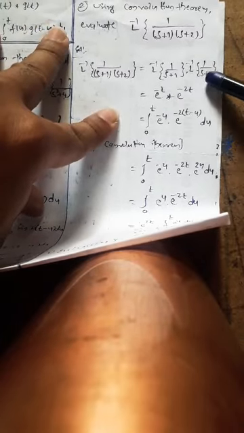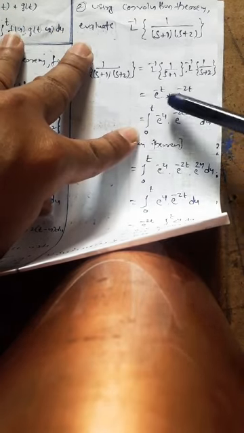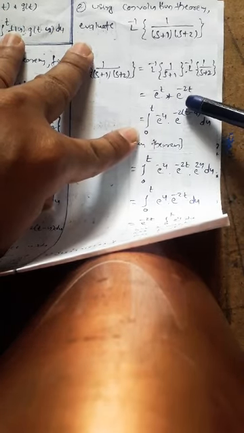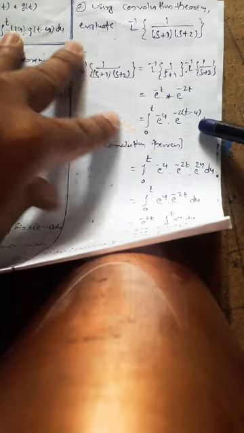Okay, now let me see another problem using the convolution theorem. Evaluate L inverse of 1 by (s plus 1)(s plus 2). L inverse of 1 by s plus 1 is e power minus t, and L inverse of 1 by s plus 2 is e power minus 2t. By the convolution theorem, the integration from 0 to t of e power minus u into g of t minus u, so we have to write e power minus 2 of (t minus u), and simplify that, you will get the solution here.